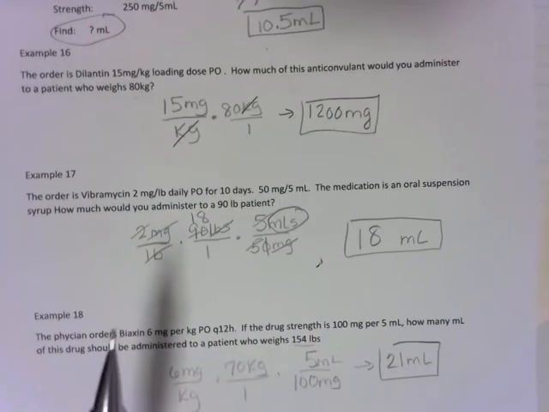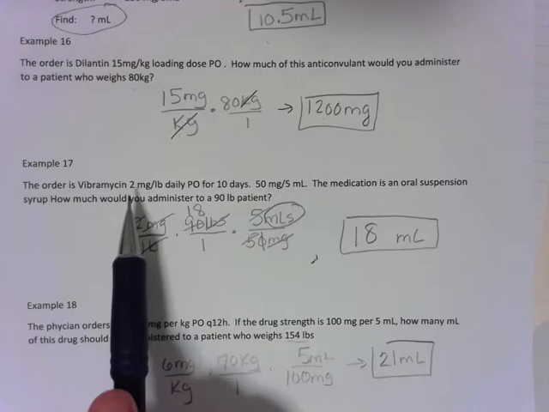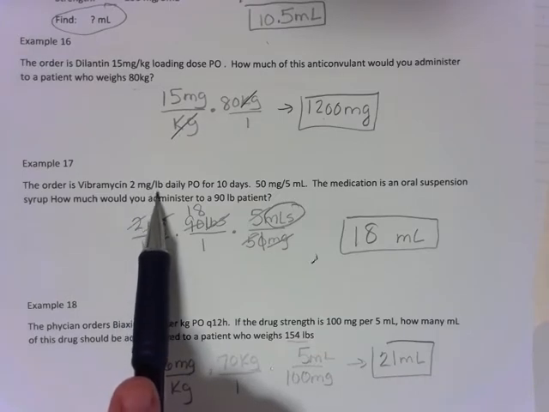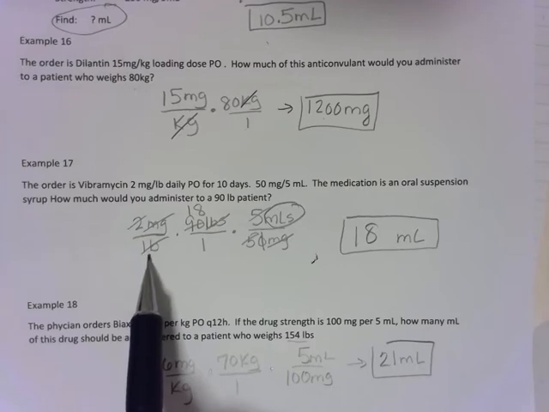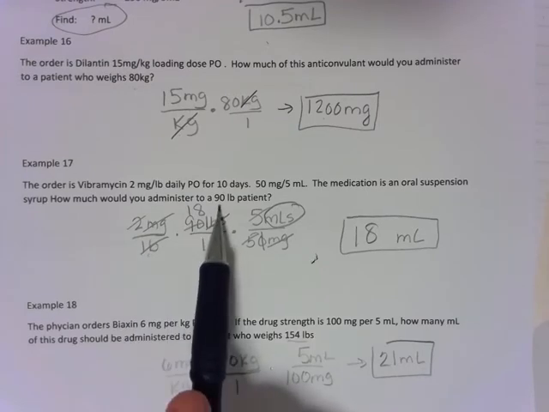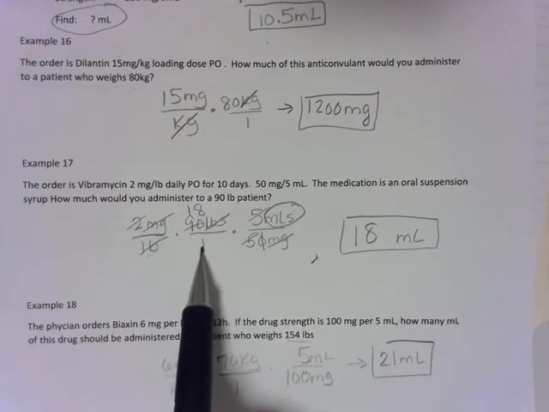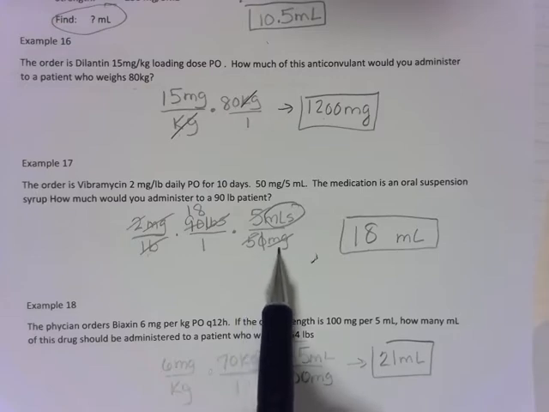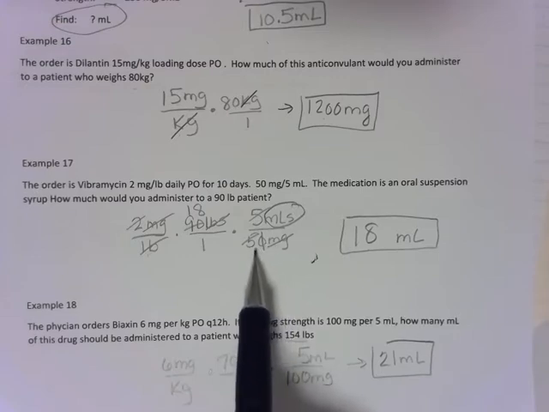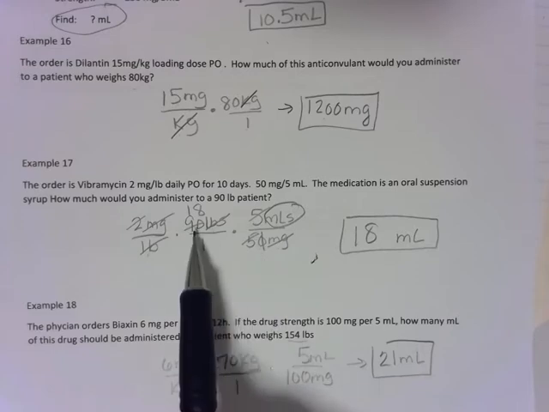In example 17, we start with 2 milligrams per pound. That's our order, 2 milligrams per pound. Our patient weighs 90 pounds, and the strength is 5 mLs per 50 milligrams. So I canceled out my zeros.